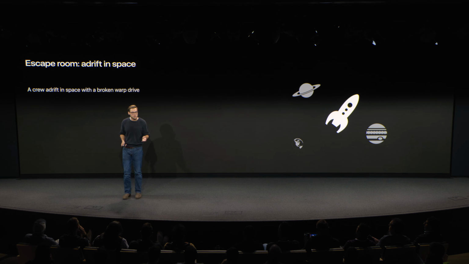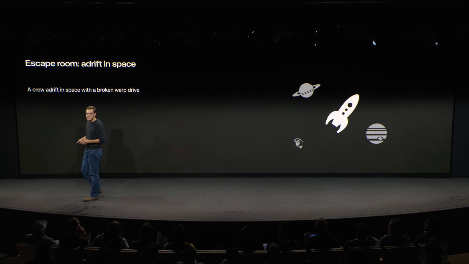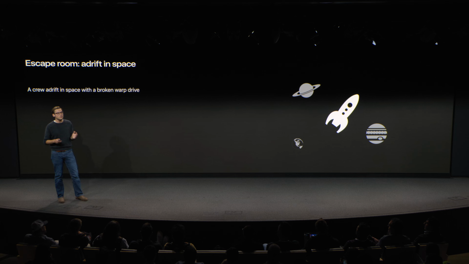Today, I'm going to design a sci-fi themed escape room that uses all of the API we've talked about today to tell an exciting story with 3 great interactive puzzles. My players are a ragtag crew of astronauts adrift in space. Their warp drive is broken when all of a sudden an alien craft appears.